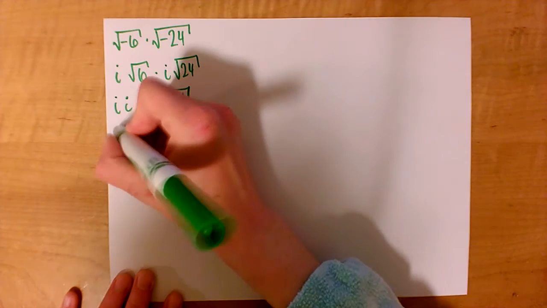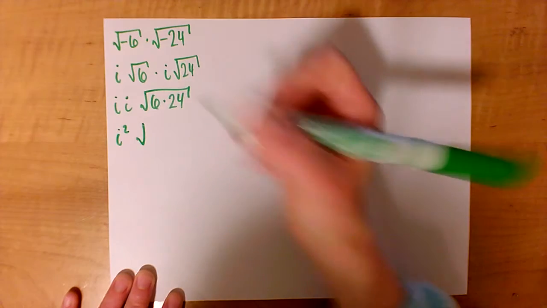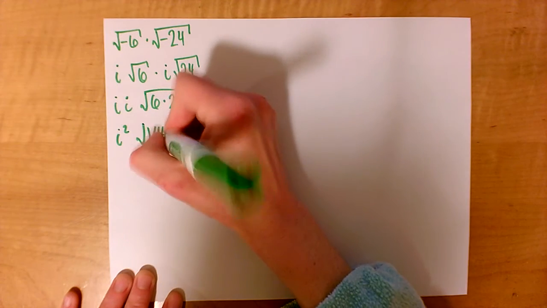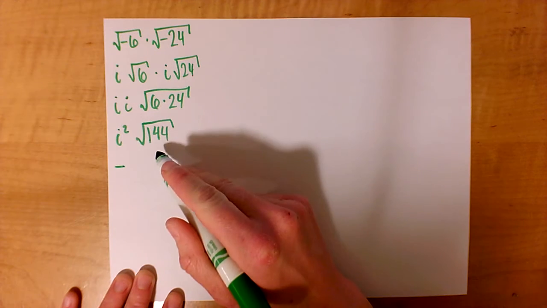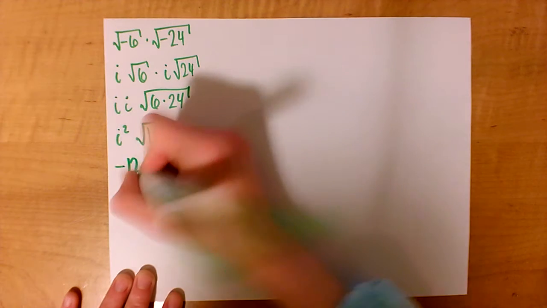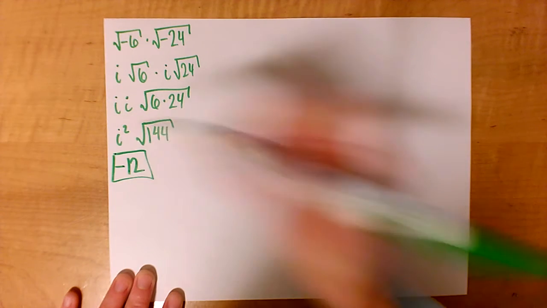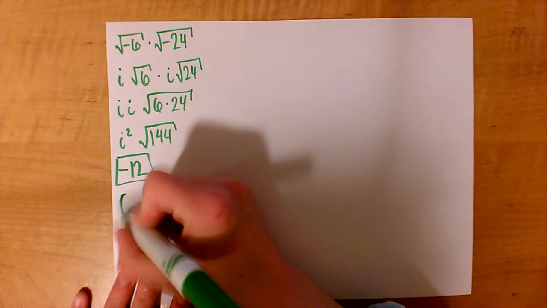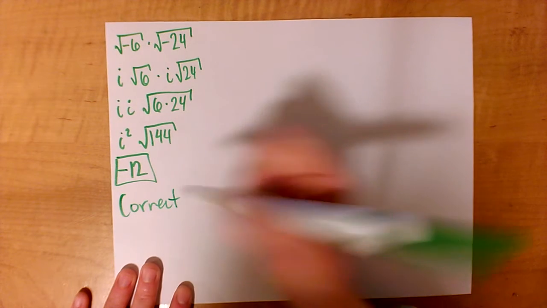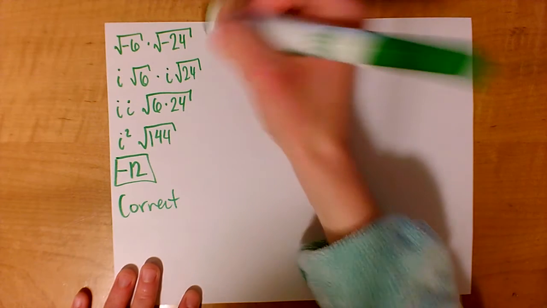And I times I is I squared. And 6 times 4 is 24. And I squared is the same thing as negative 1. And the square root of 24 is... So this, what we just did right here, is the correct way to go through this problem.